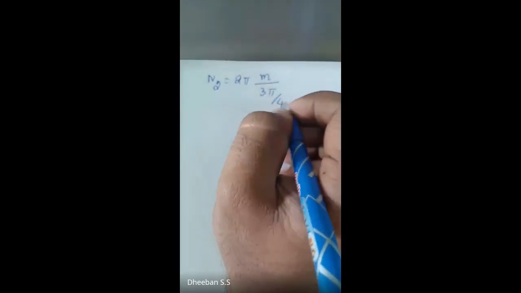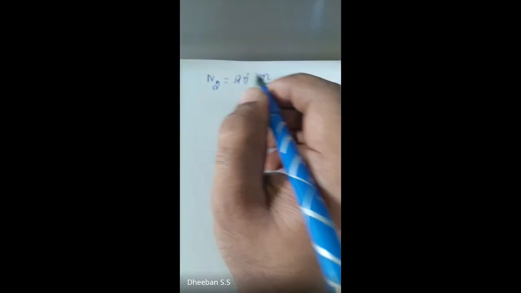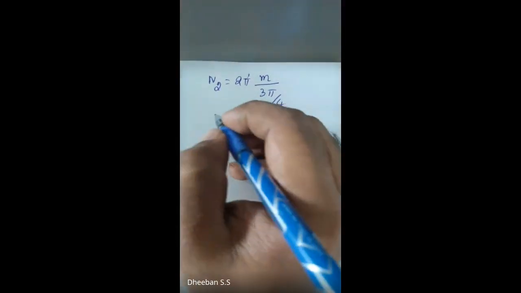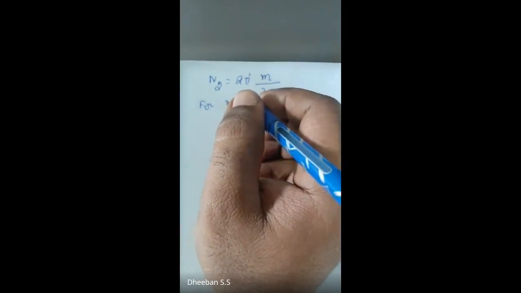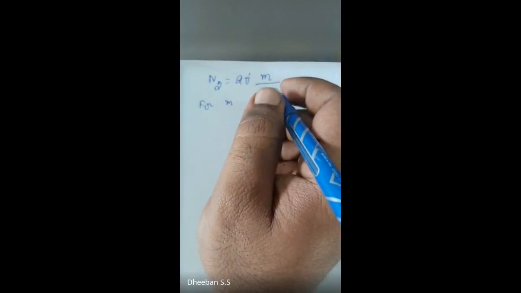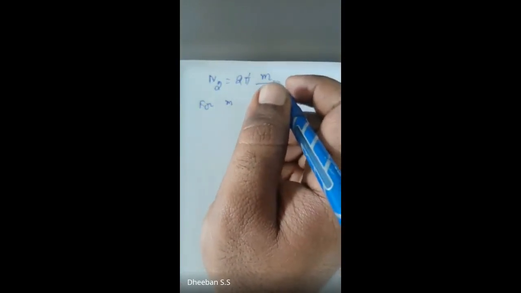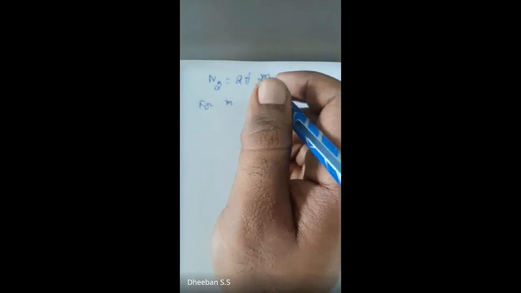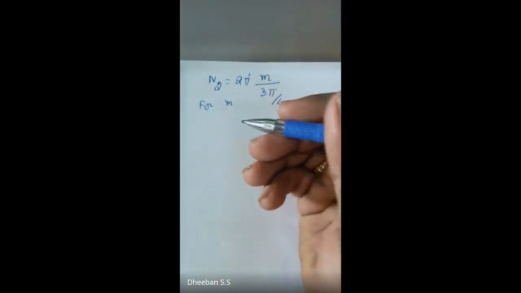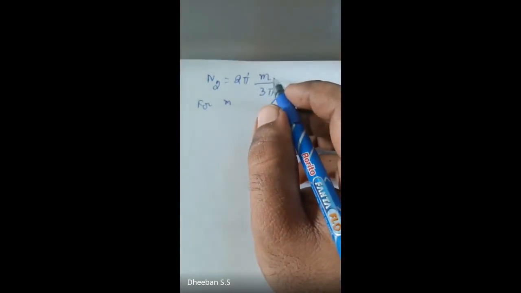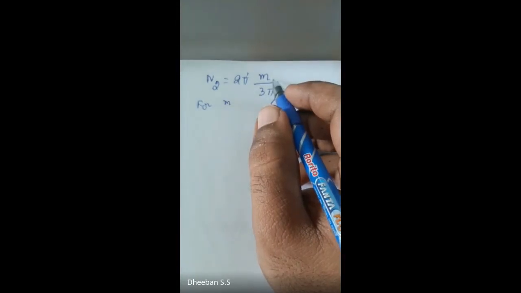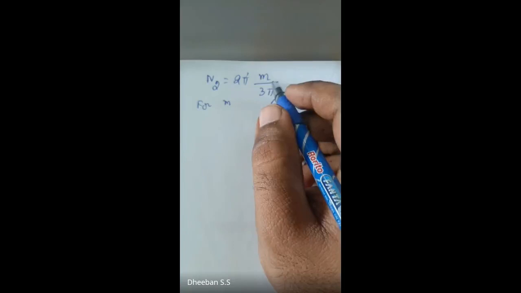For m equal to 1, so wait, we'll see the previous steps.